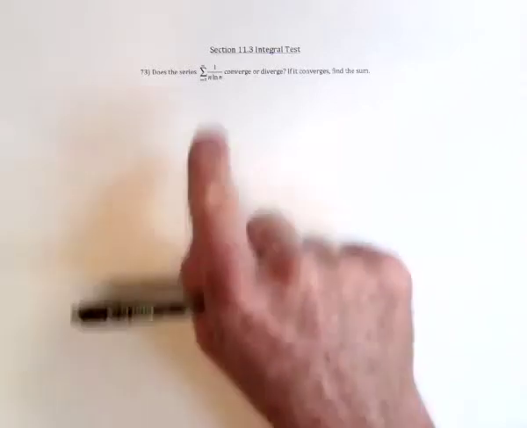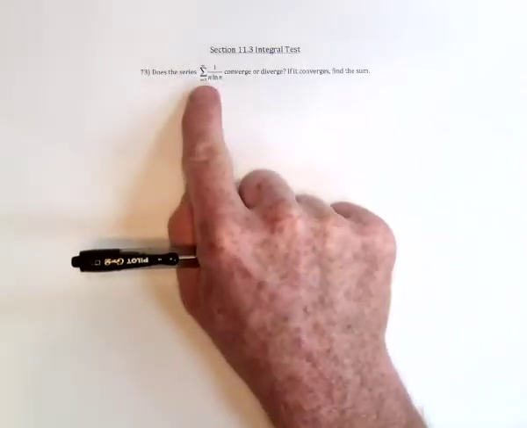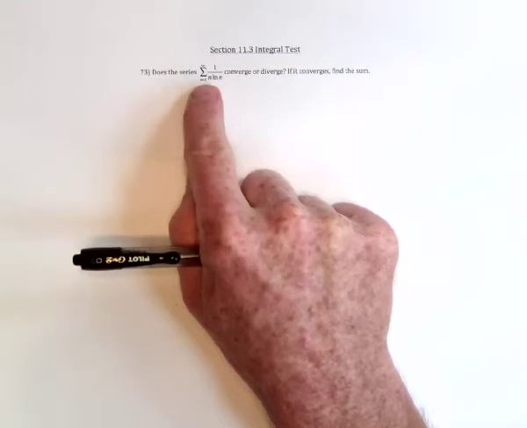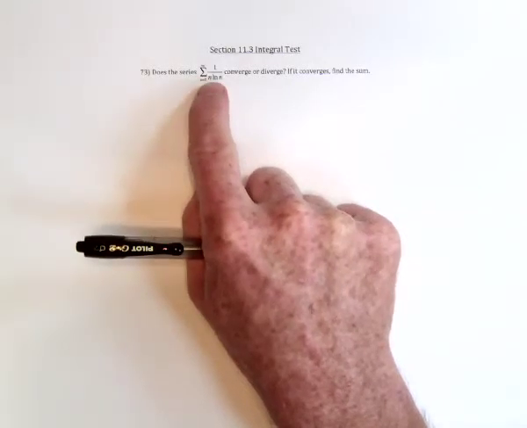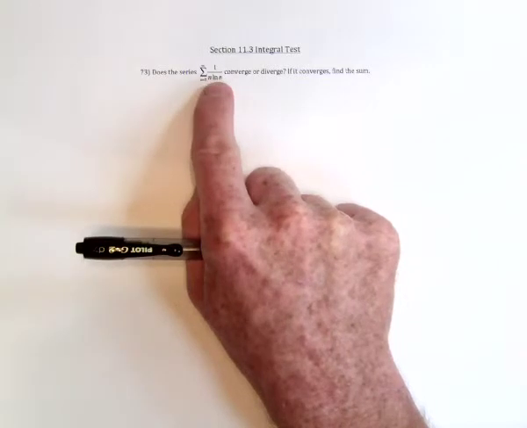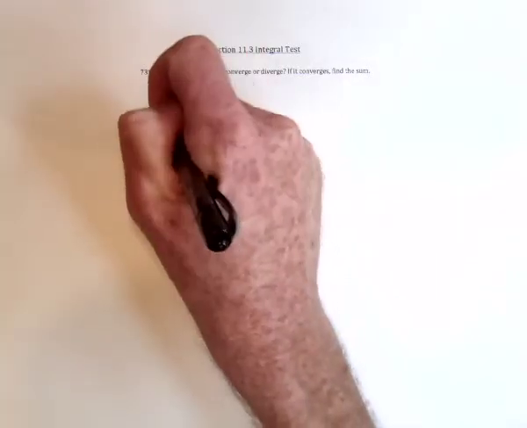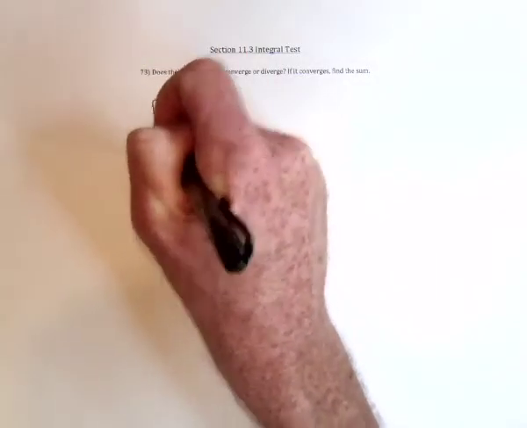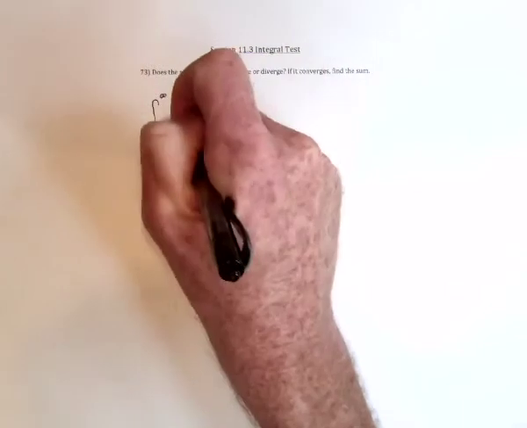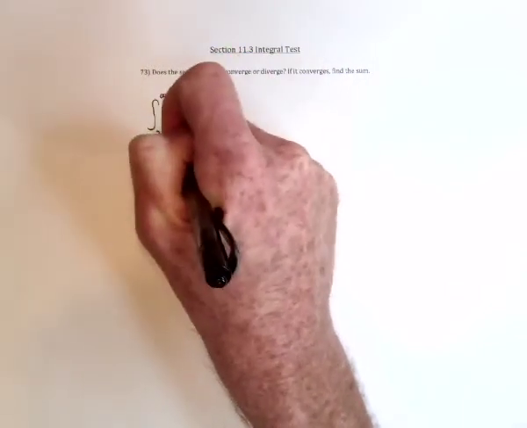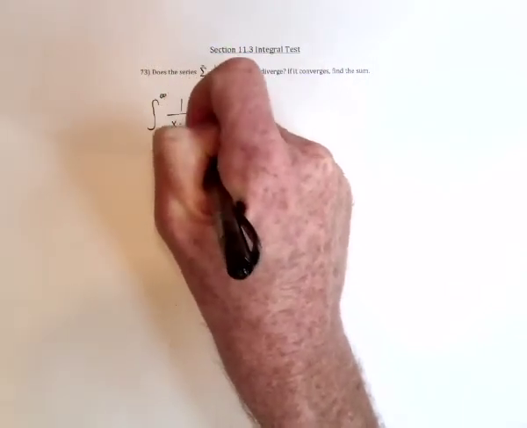The one that we're supposed to be using the integral test. Notice that this series goes from 2 to infinity. We can't have 0 because that would cause division by 0, and we can't have 1 because natural log of 1 is 0. So we have to start this one at 2. So we will need to integrate from 2 to infinity, and I'm going to use x instead of the letter n as my variable.